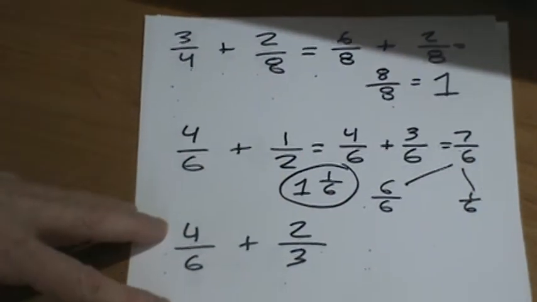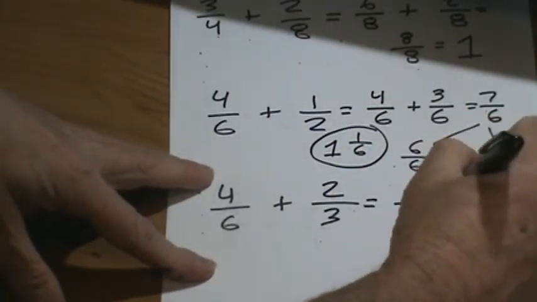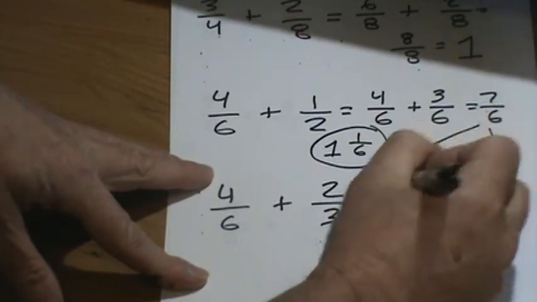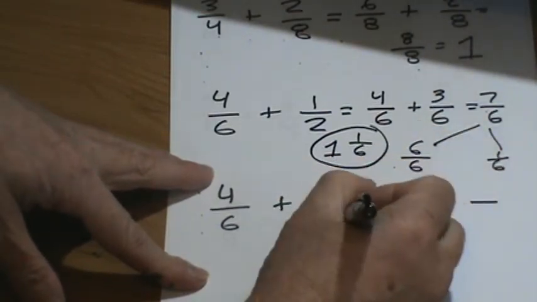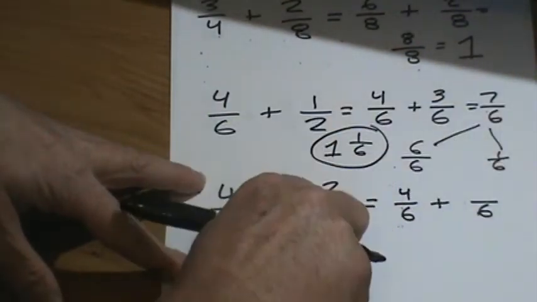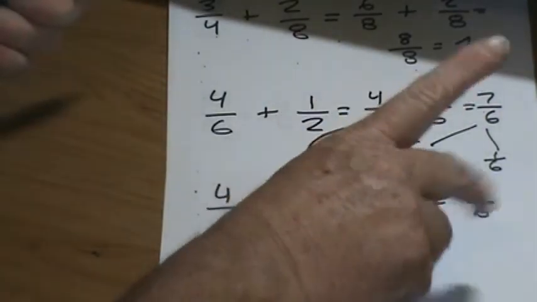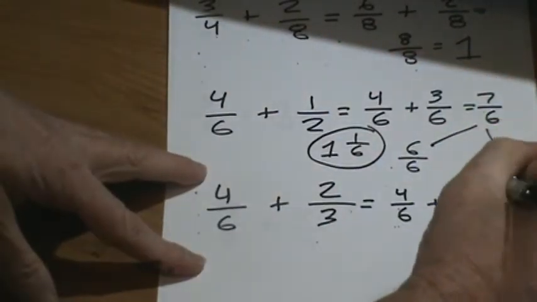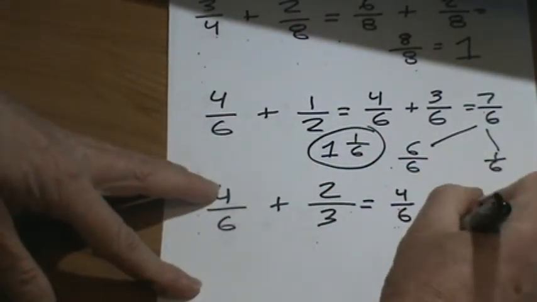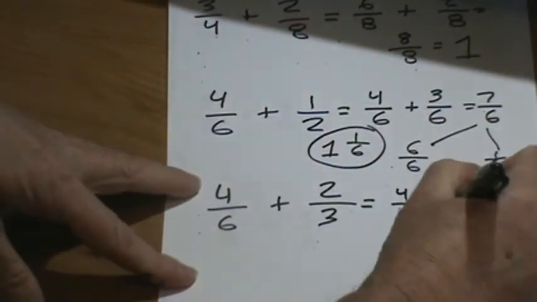Okay, we'll move on to 4/6 plus 2/3. And we're going to make them sixths, right? I don't need to change that numerator. It stays 4. And this is going to become 6. So 3 times what is 6? 3, 6. 3 times 2. And then I have to multiply the 2 by the same number I multiplied the 3. So 2 times 2 is 4. So it looks like I have 4/6 plus 4/6. Well, the sixths remain the same. And then 4 plus 4: 4, 5, 6, 7, 8 is 8/6.